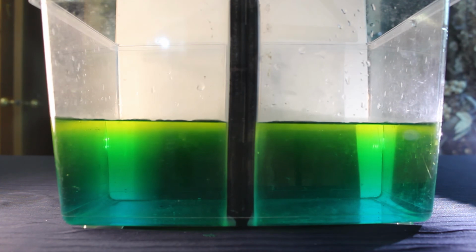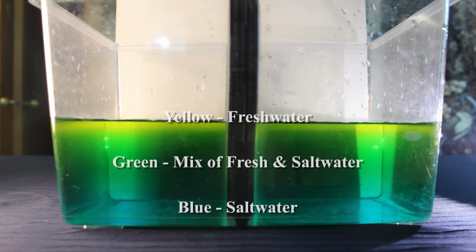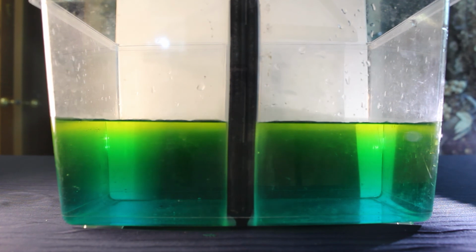Due to the saltwater's heavier density, it flowed to the bottom, and due to the freshwater's lighter density, it flowed to the top. When we opened up that partition, there was a little bit of upwelling, which mixed both the freshwater and saltwater, causing that middle layer. So we have a blue layer of saltwater on the bottom, a mix of fresh and saltwater in the middle, green, and we have our freshwater sitting on top in the yellow. You've just watched density in action. Don't forget to fill out your answers for number 4 and 5 on your student activity sheet.